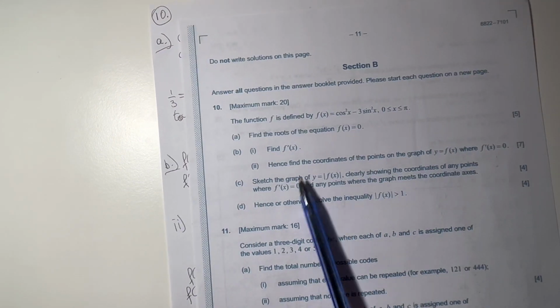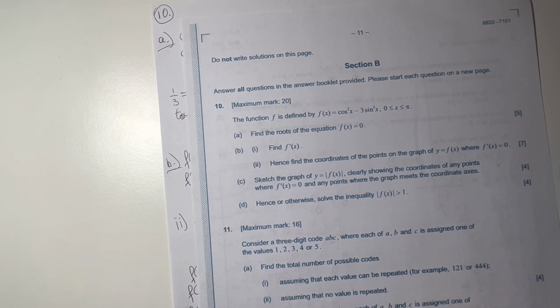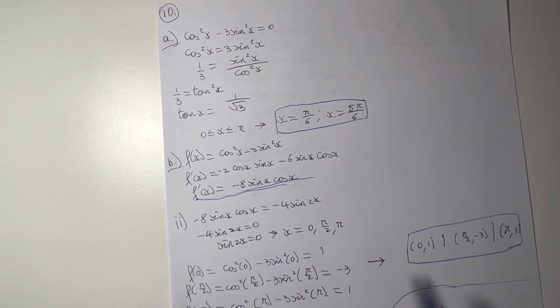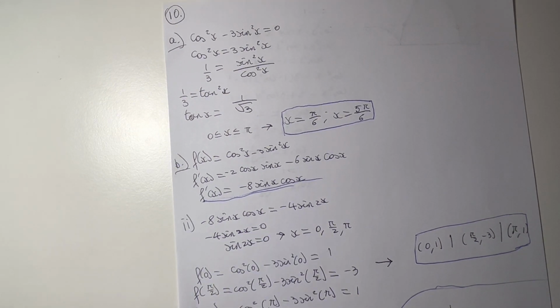Now, in part 2 of question B, they're asking us to find the coordinates of the points in the graph of y equals f of x, where the derivative is equal to 0. So what I did here is I simply set it equal to 0. However, I first did an intermediate step to make it a little bit easier.